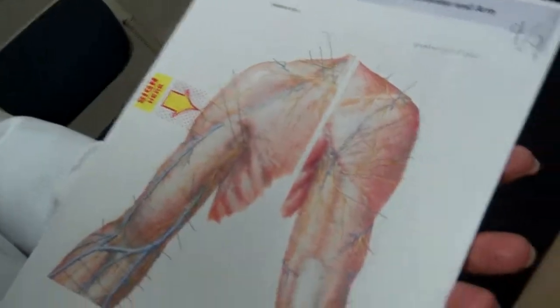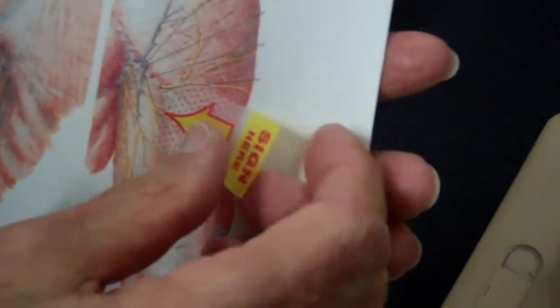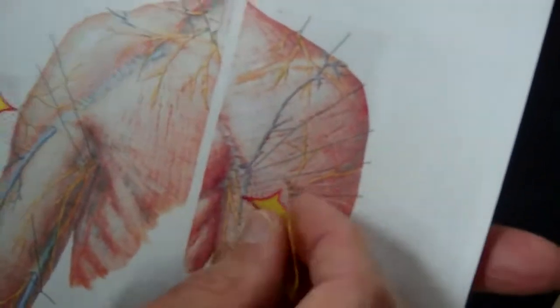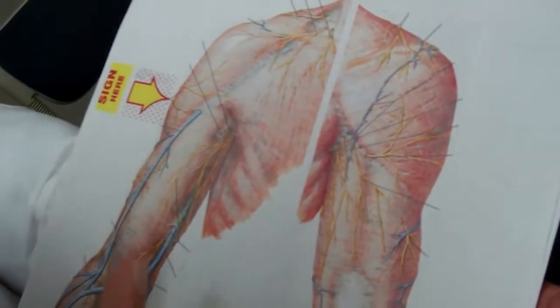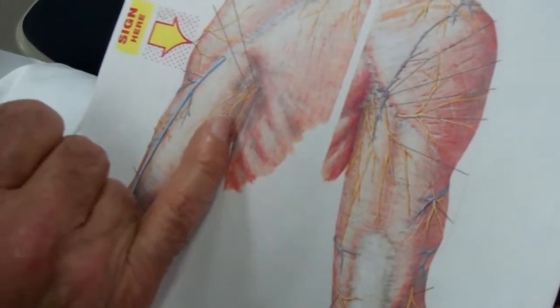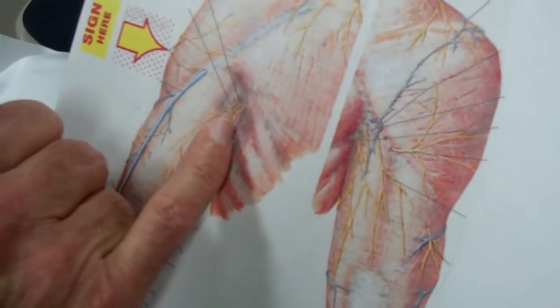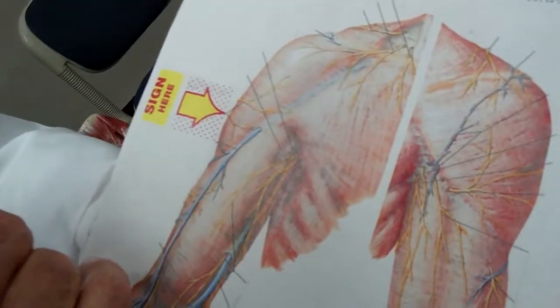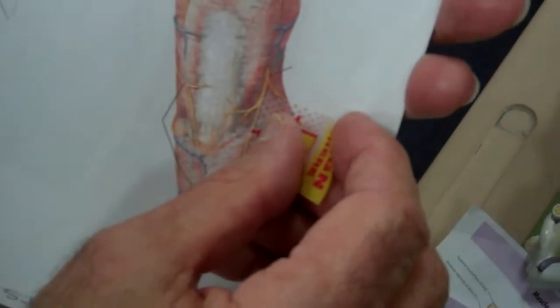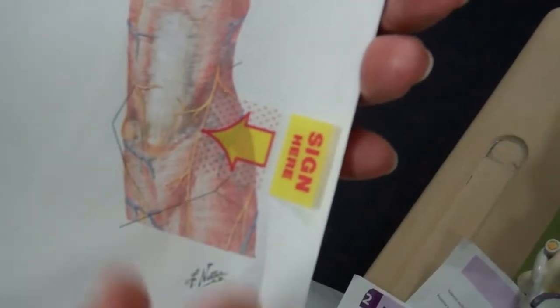Okay? And this one right there, posterior brachial. On this one right there, intercostobrachial. The most medial one, medial brachial. And we have them on this side too. We have medial brachial and intercostobrachial. Intercostobrachial T2, medial brachial T1. We have posterior brachial right there. This is off of the radial.